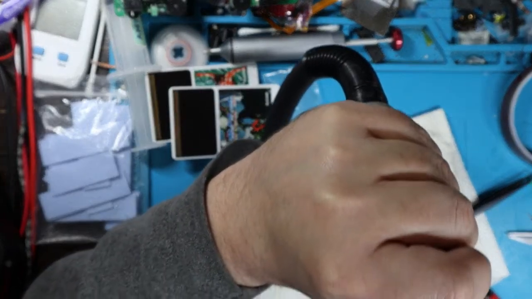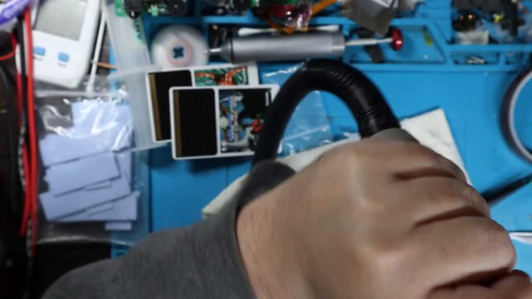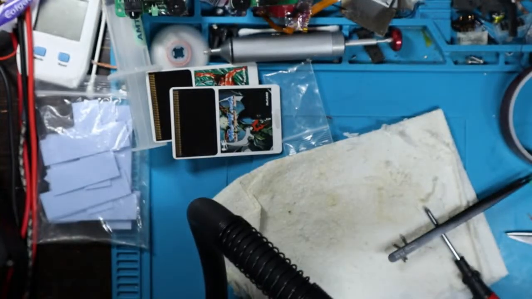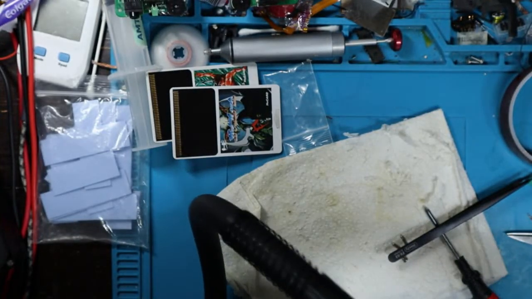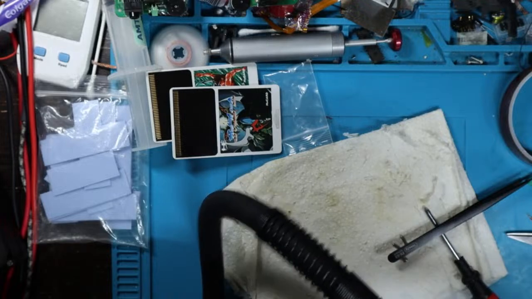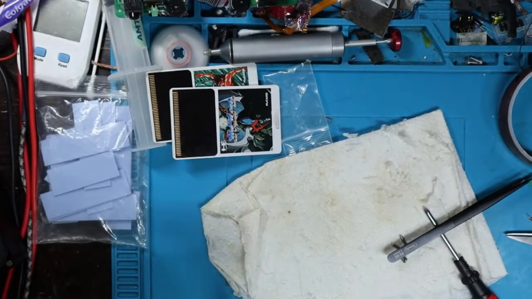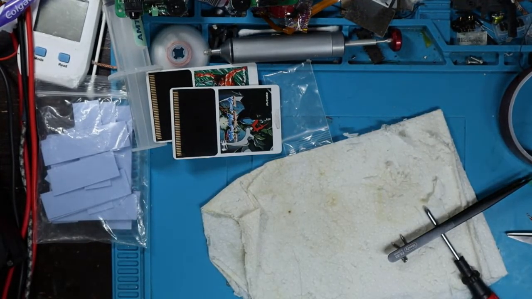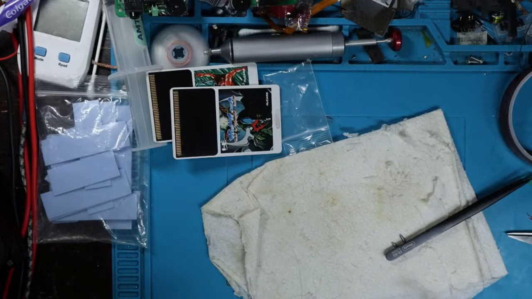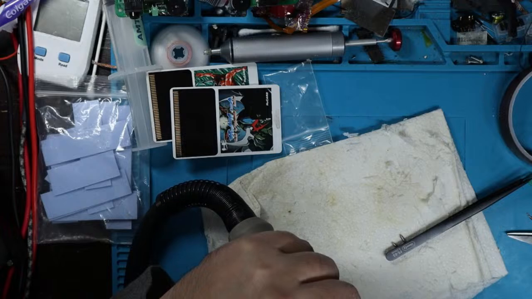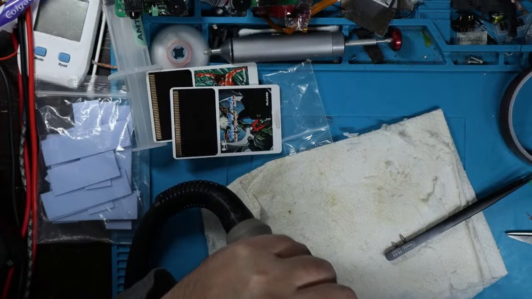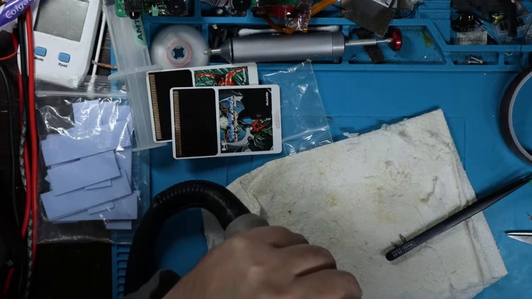Okay, so this is annoying as heck. So what, it goes like this. There we go. Man, that's kind of a pain in the butt. Won't lie. That was kind of a pain. There's no way to see what you're doing, and you just kind of got to line up the pins by feel. But all in all, it's a pretty quick swap.